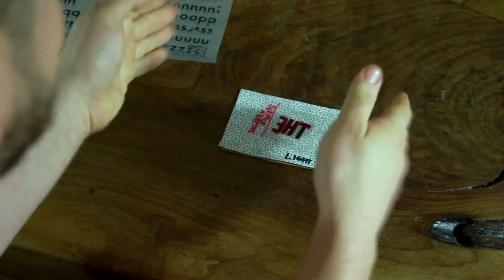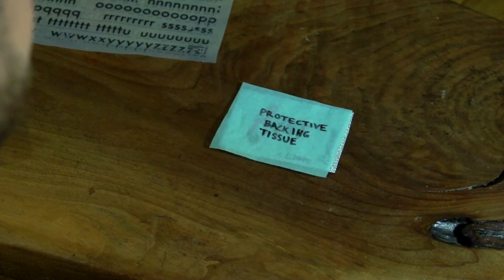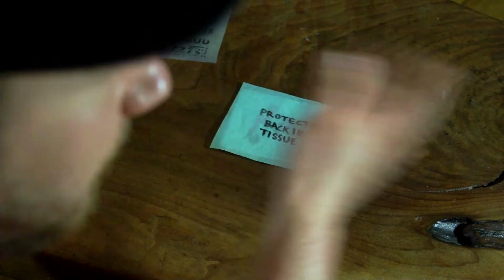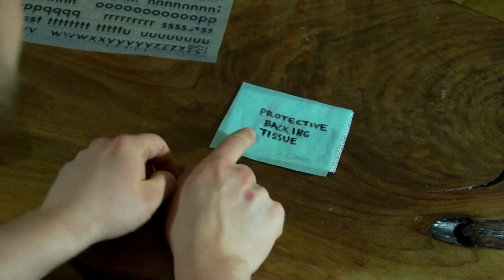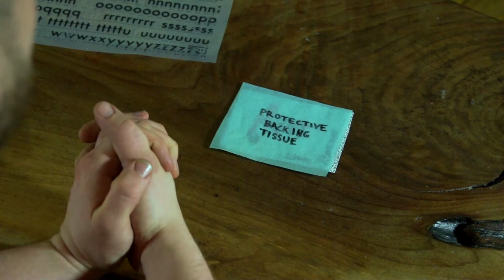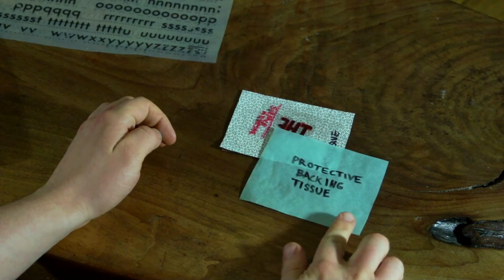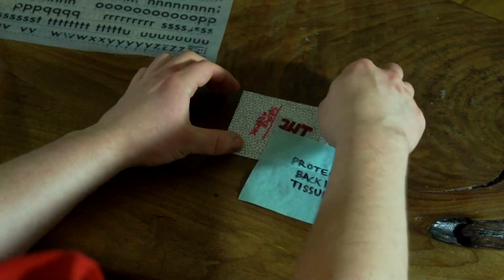And that all being one sheet, you always want to keep it against a protective backing tissue, because otherwise it can press onto really anything. But this waxy tissue does not really respond to the pressure sensitive adhesive. So that's pretty much how it all works.